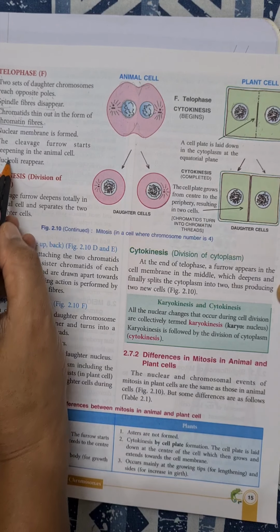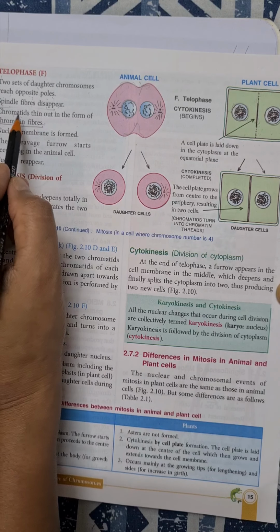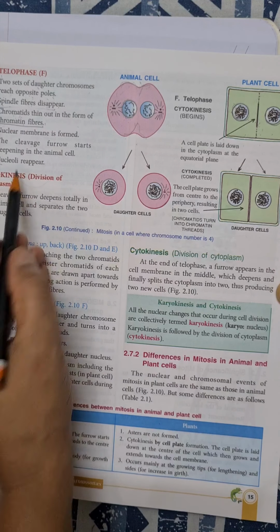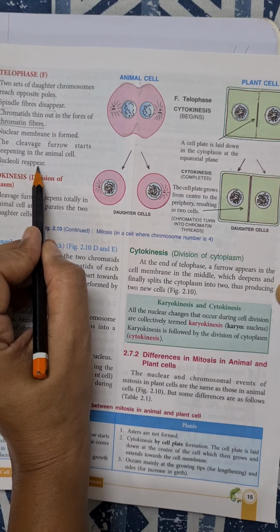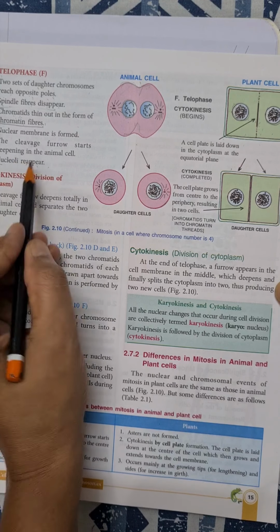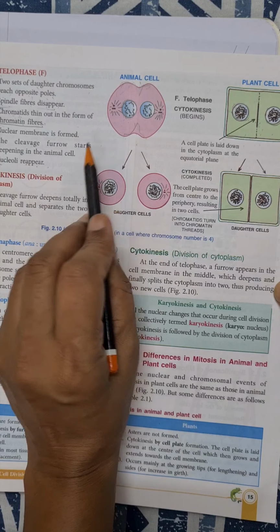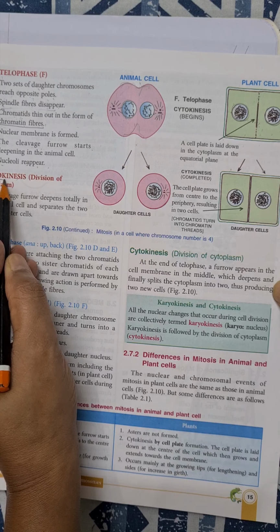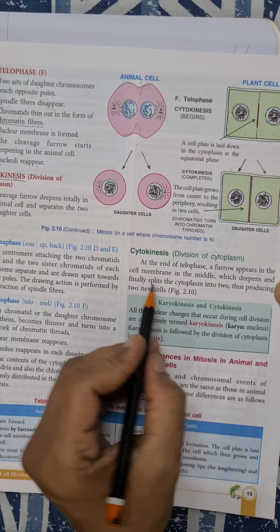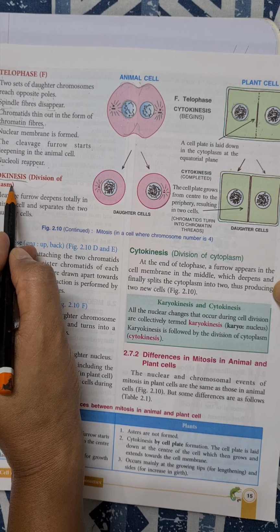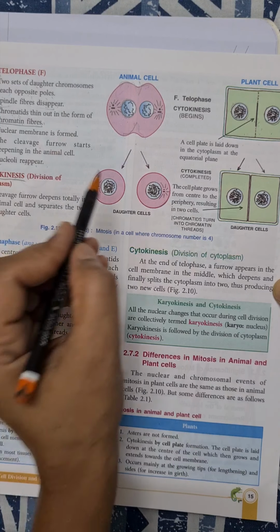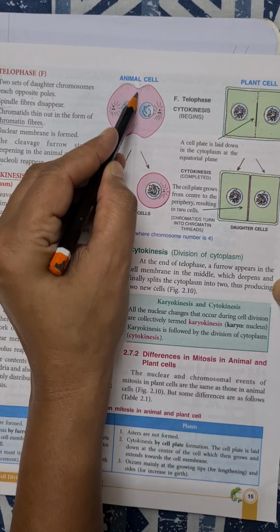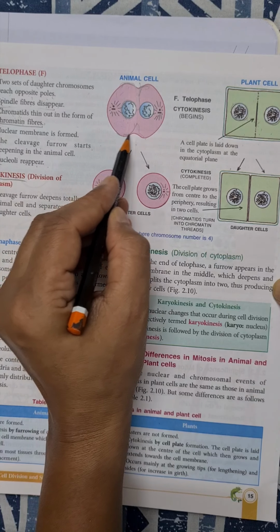As telophase is over, karyokinesis is over in mitosis. This means the division of the nucleus is over, and after that the division of cytoplasm will take place, that is cytokinesis. In animal cell, it takes place by deepening of the furrow.